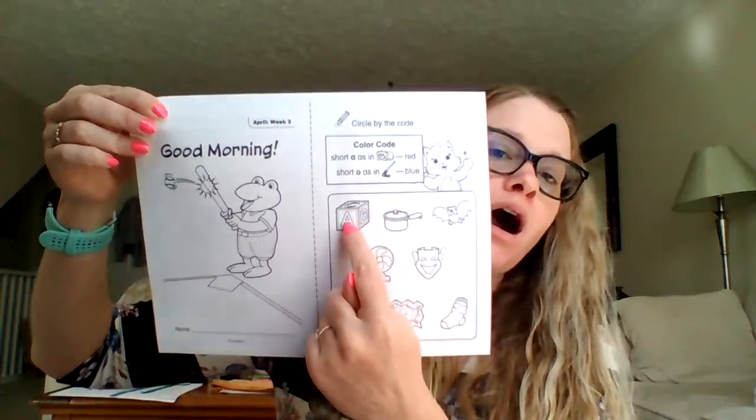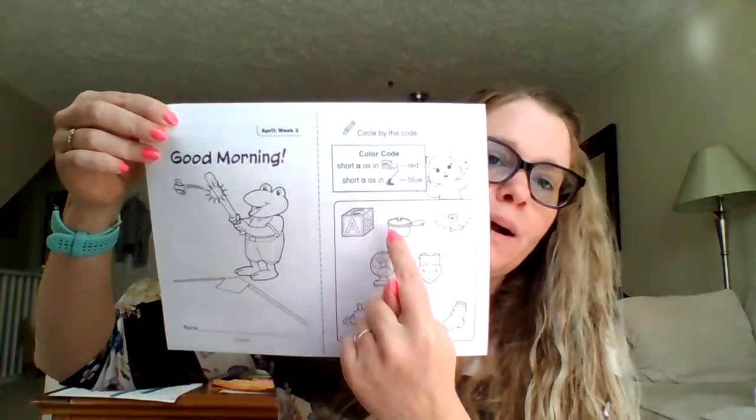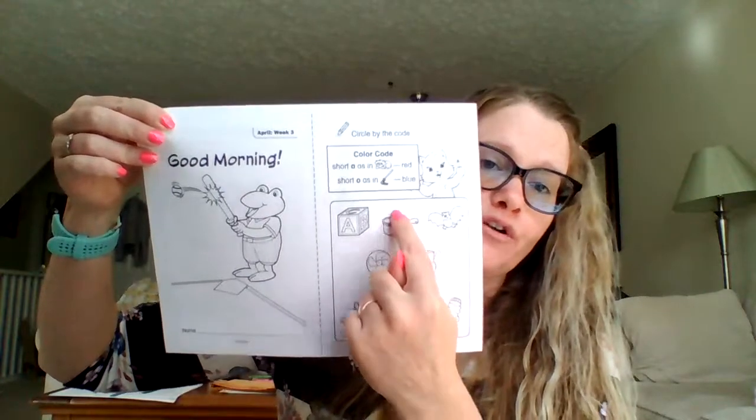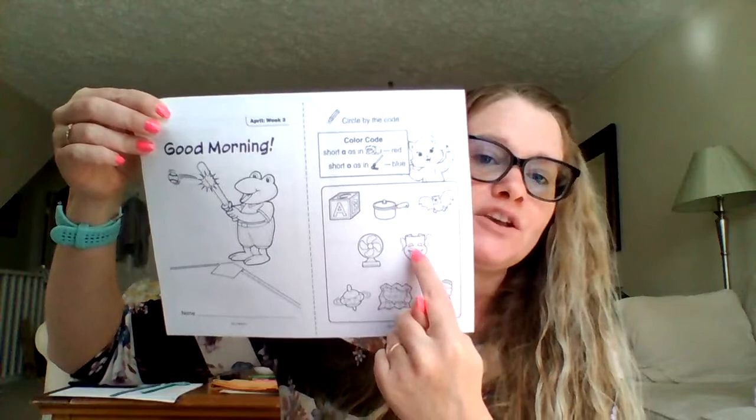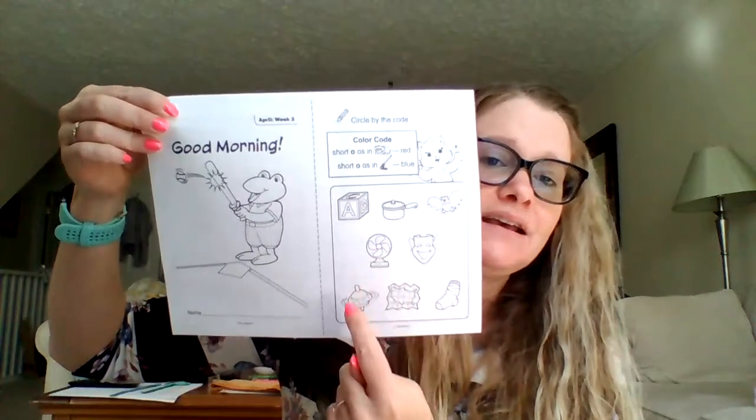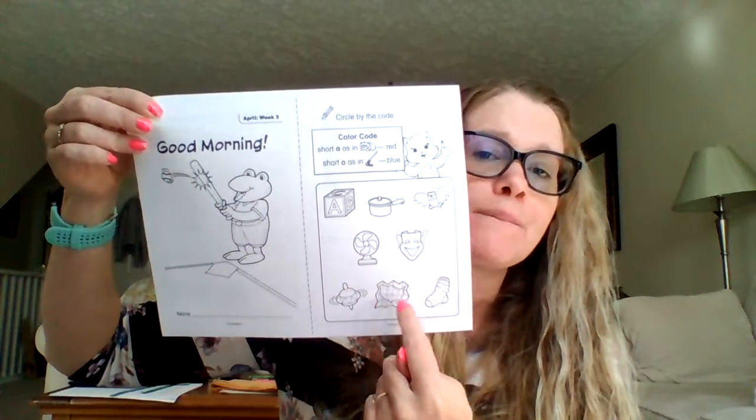So let's say block, I would color that one blue. Pot, o, color that blue. Bat, that's a, so I will color that red, okay? You have mask, fan, top, map, sock. Okay, really think about those vowels.